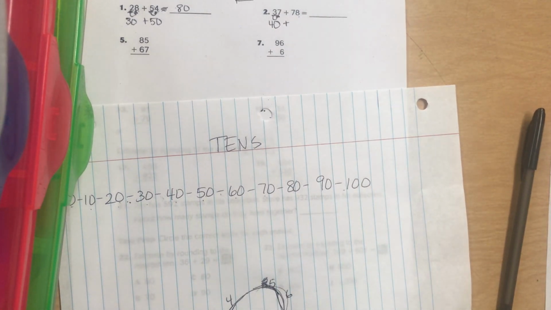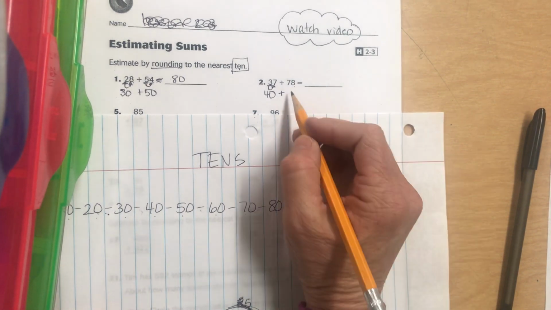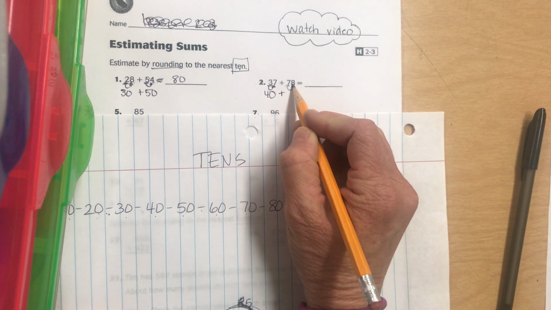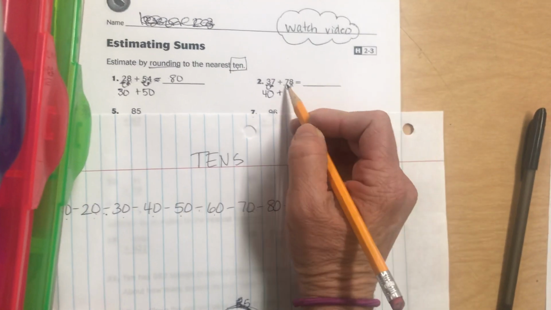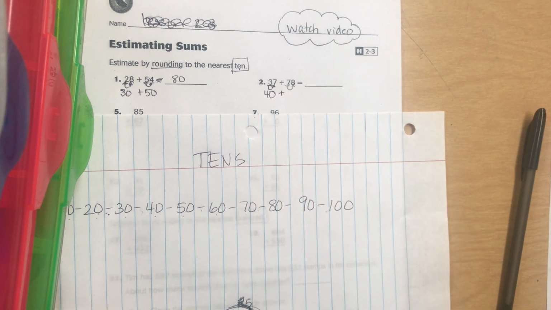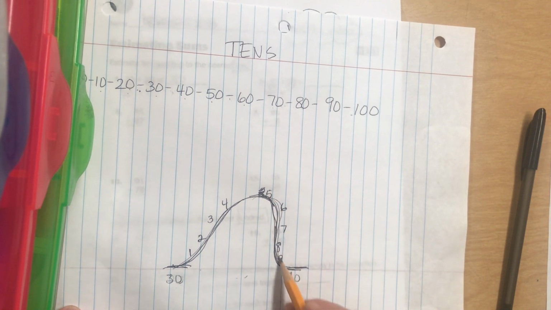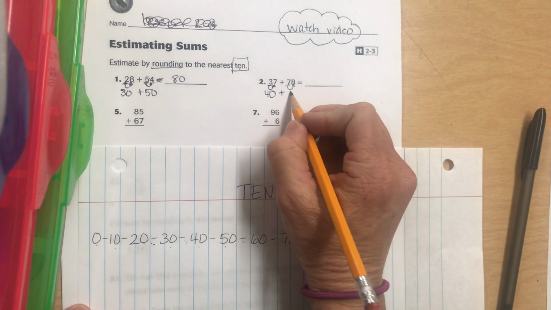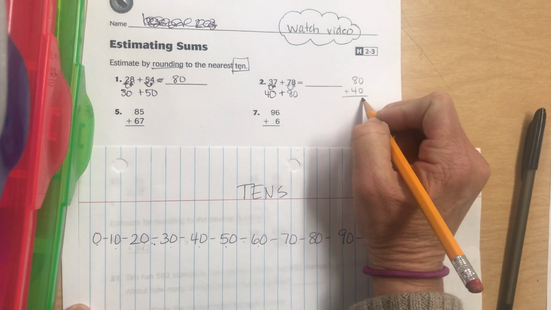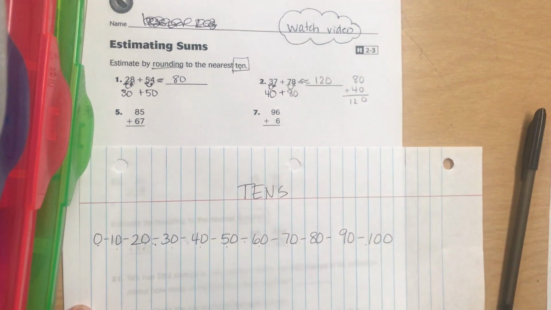Now, 78. 78 is in between 70 and 80, okay? 7 is the place value we're looking at. 8 is the boss applesauce. This 8 is going to tell us whether we let it rest at 70 or we add it up to 80, okay? The 8 is way over here. So 5 or more, add one more. So we're going to bump this up to 80, okay? And you can do that off to the side. 80 plus 40. So this rounds to 120, okay?